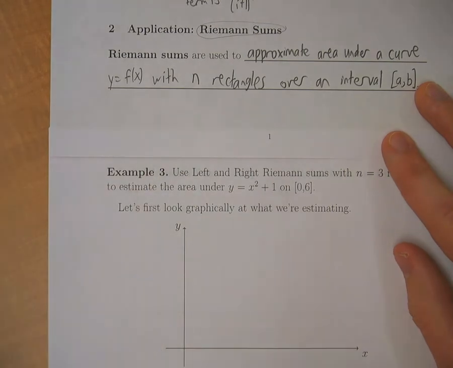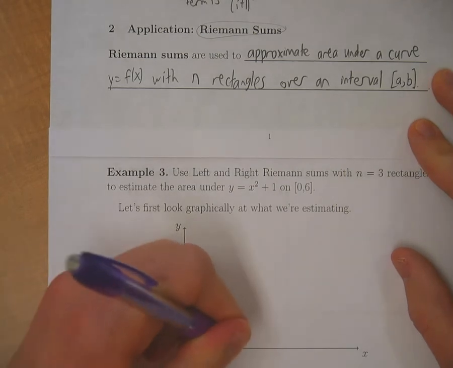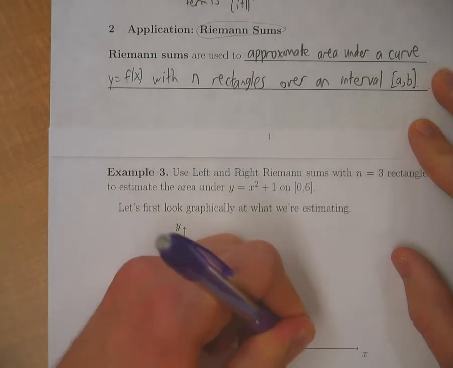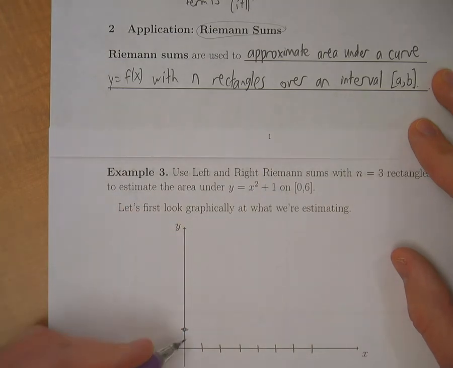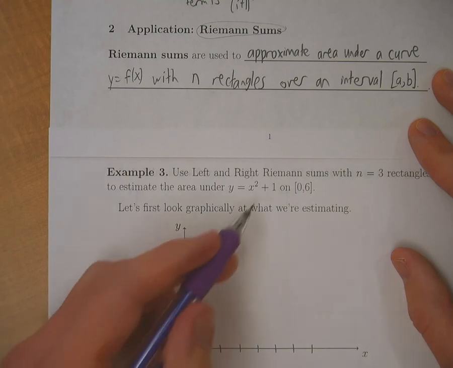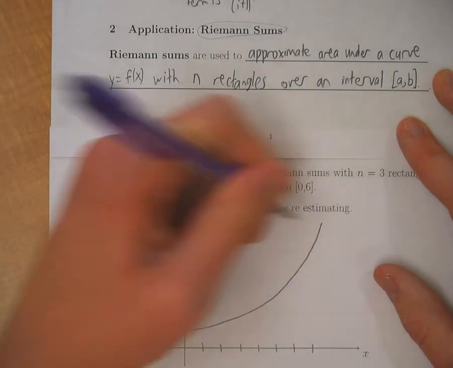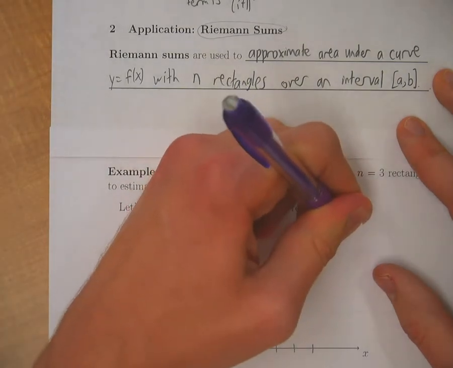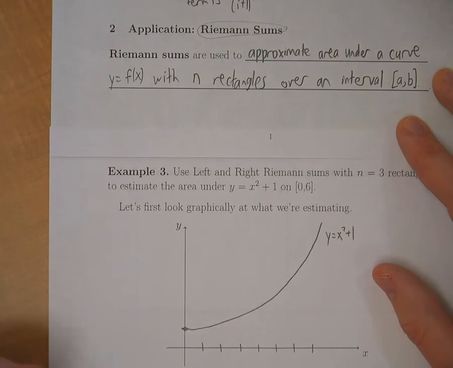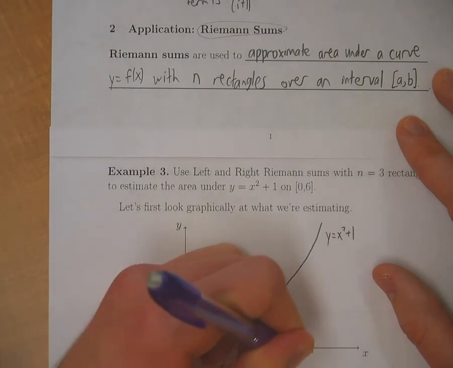So first off, let's look at what we're trying to estimate. So 1, 2, 3, 4, 5, 6. We'll go one more, 7. And then I'm going to have a little tick here because in this case we're estimating y equals x squared plus 1. So that means our graph is going to look something like this. So we have y equals x squared plus 1.